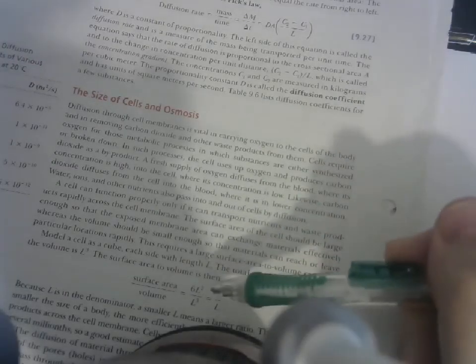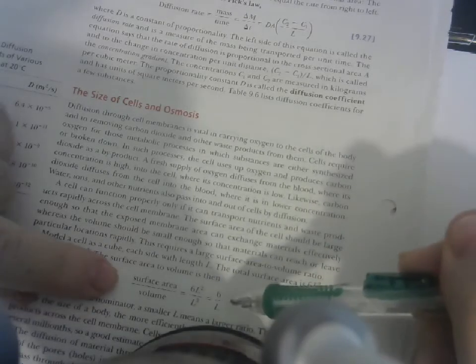So I want to try to plug that into the diffusion rate somehow. They seem like they don't finish the discussion in the text. Okay, to finish their description, I'm going to take this equation and try to plug it into this equation. So what I've got is surface area over volume equals 6 over L. And I am going to change that to 6 over 2R to represent the radius of the cell. So that is 3 over R.